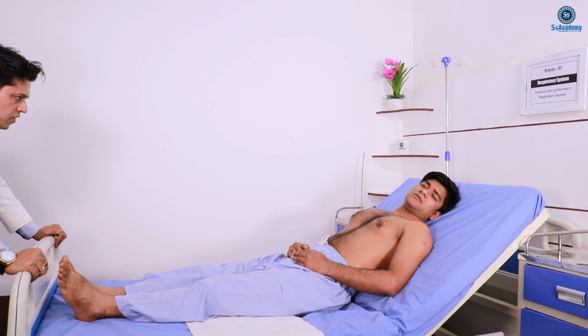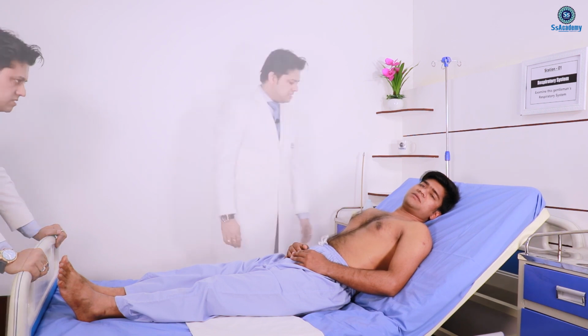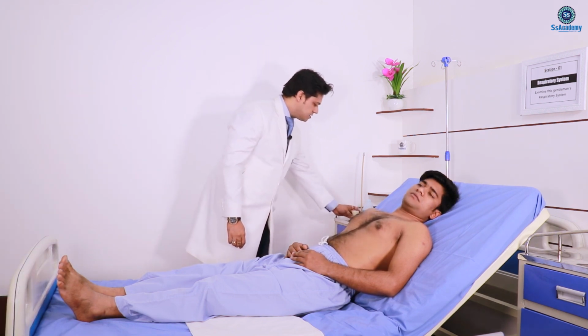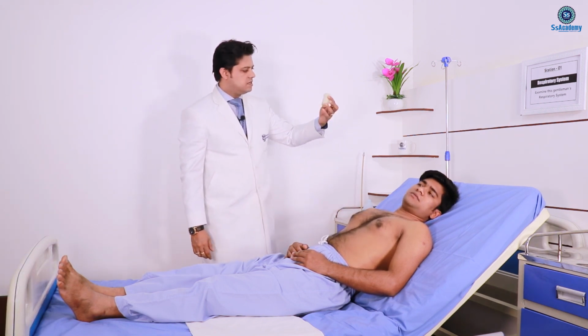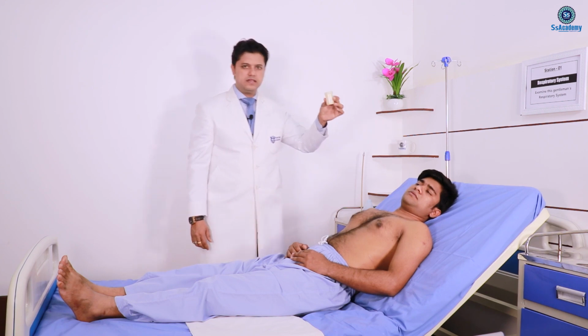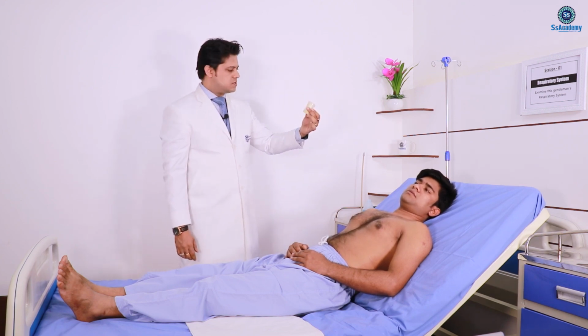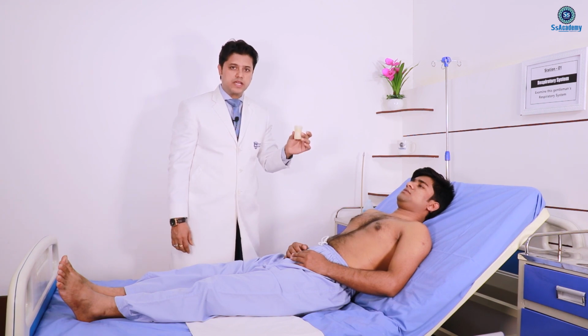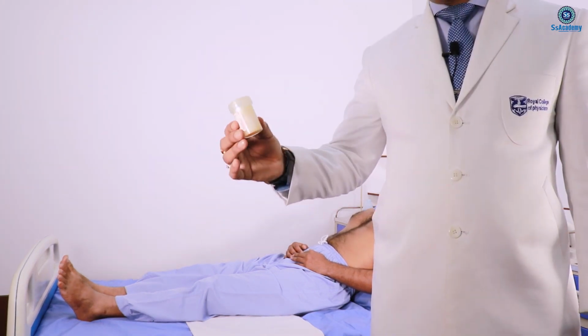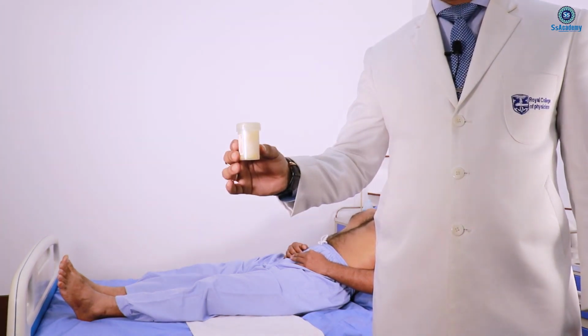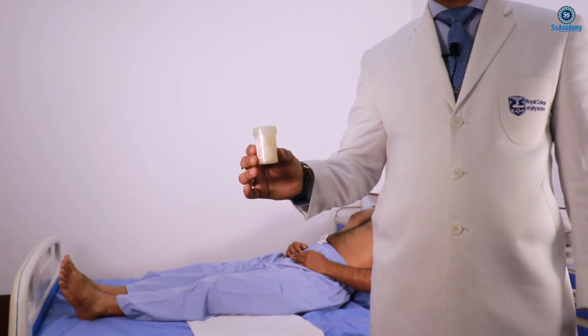So what I'm looking for: I can see that the right chest moves, not so much the left chest. I can see at the bedside there is a sputum pot. You can see the sputum pot here. This sputum pot at the bedside is diagnostic for bronchiectasis.